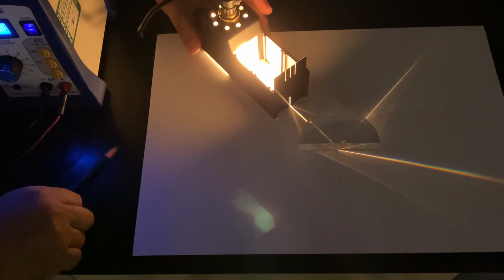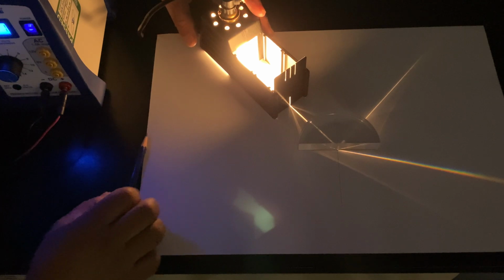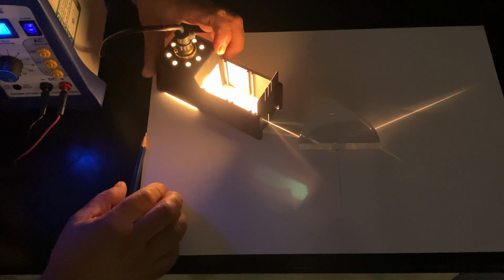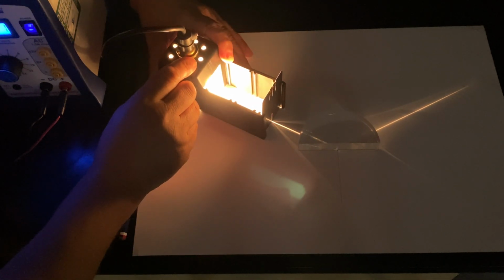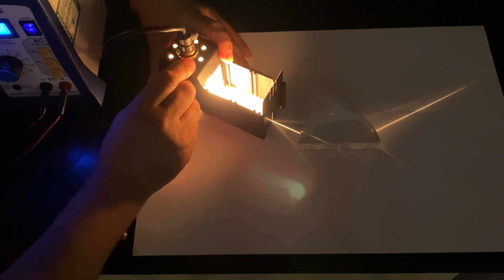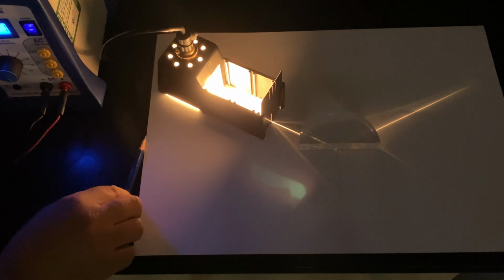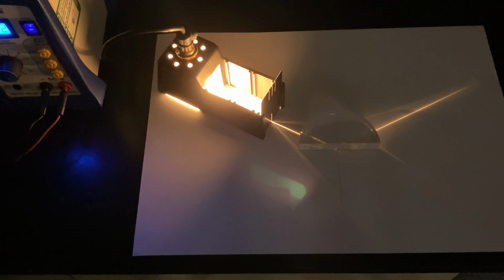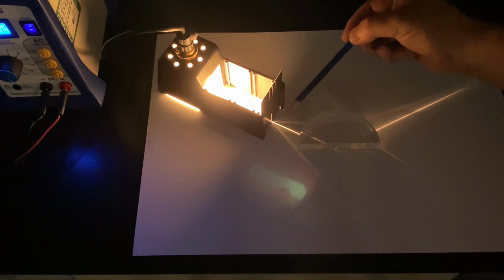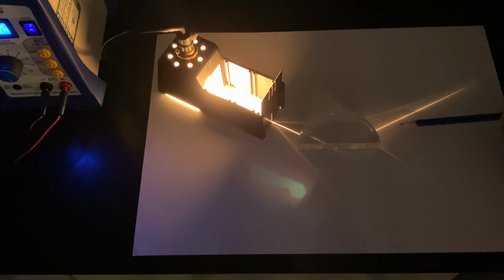Now if we come in at a big angle of incidence inside, making sure I hit the target, if I come in at a much bigger angle of incidence, we see no refracted ray at all. The only ray we see is the ray coming in and the ray being reflected out.